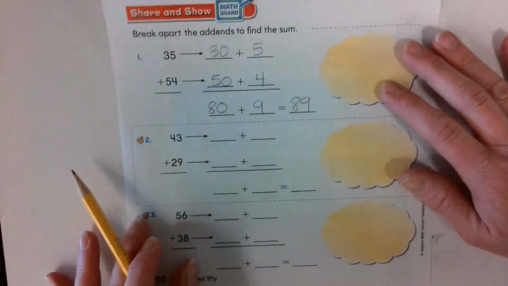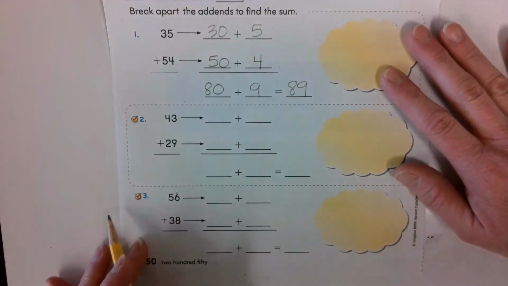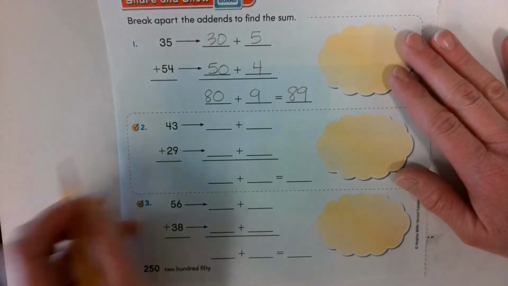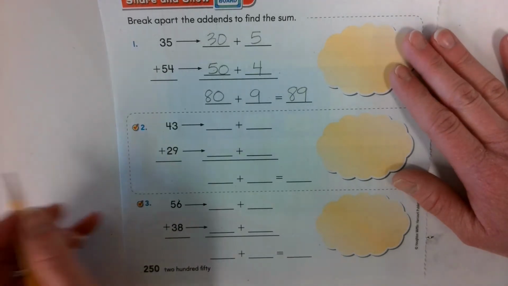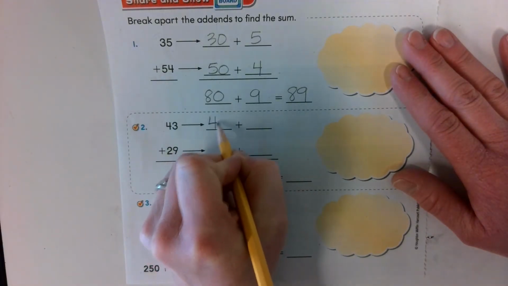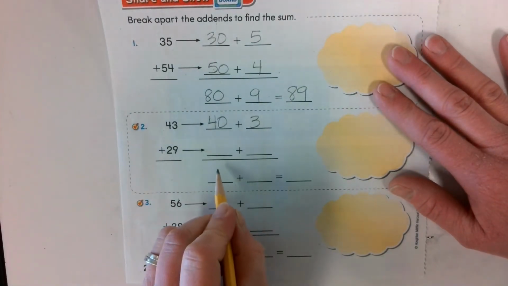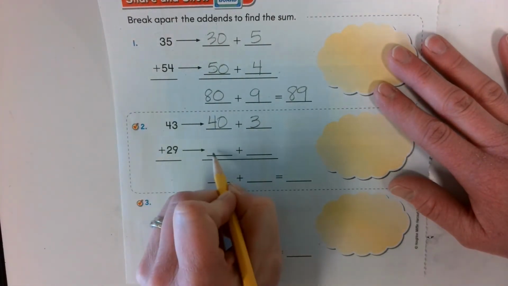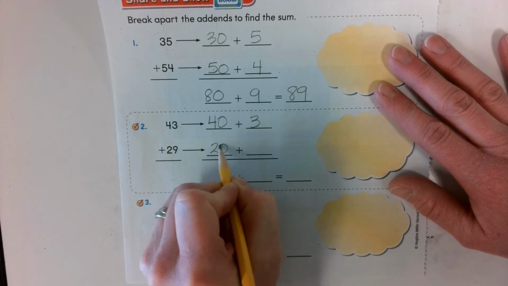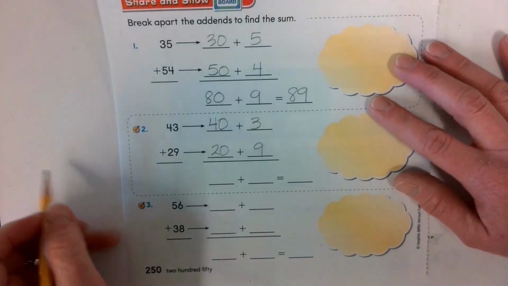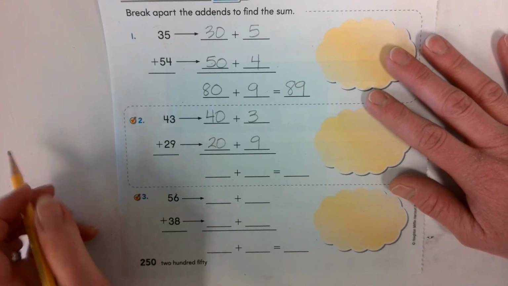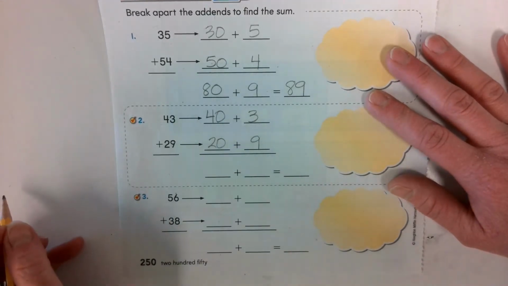Let's look at the next one. Here we have 43. Let's write it in expanded form. What is it? Good. 40 plus 3. Now let's write 29. What is it? 20 plus 9.